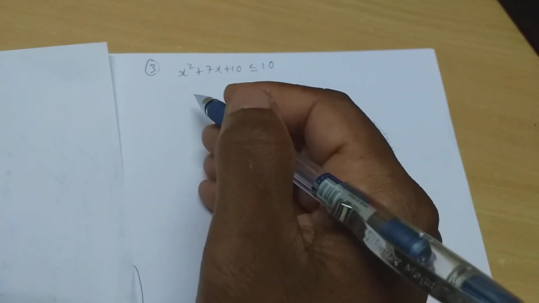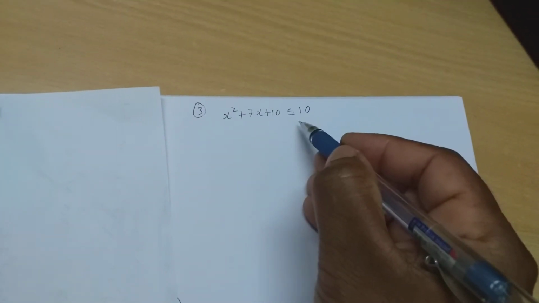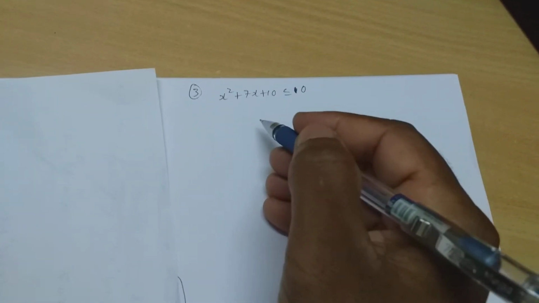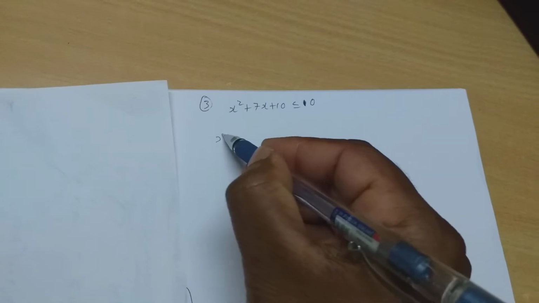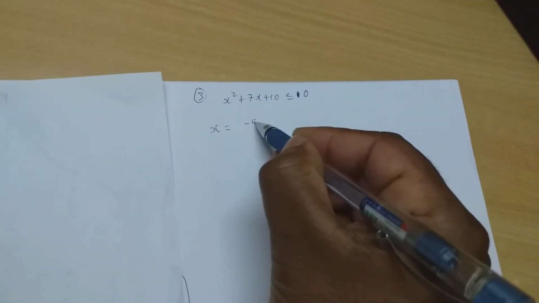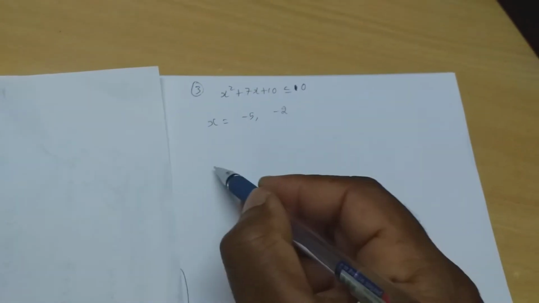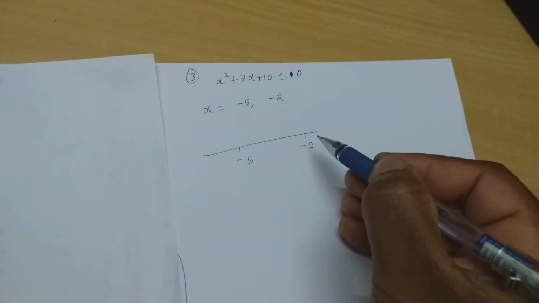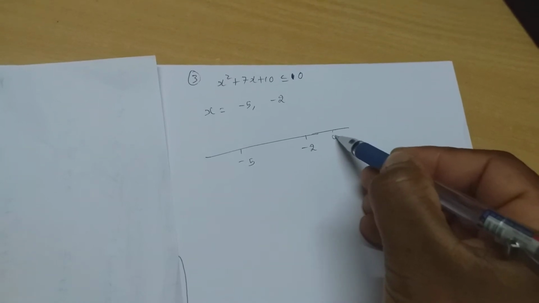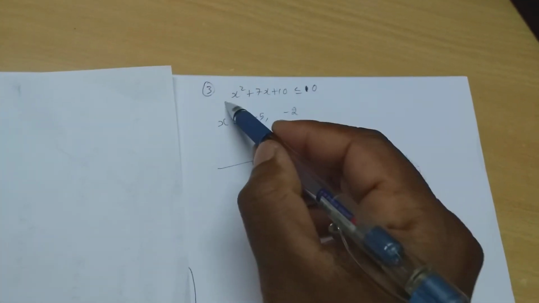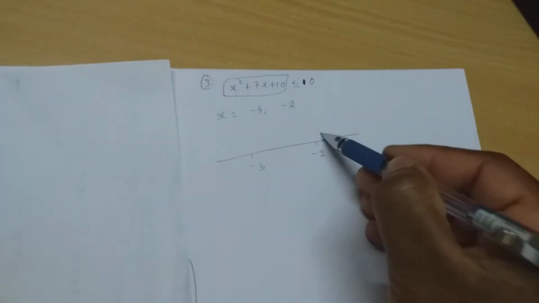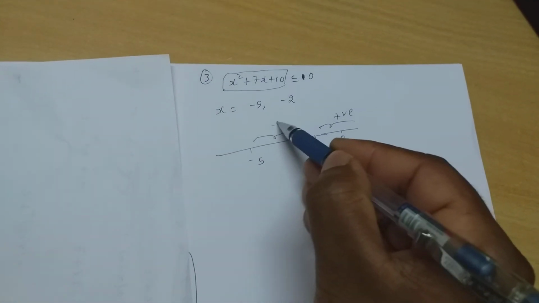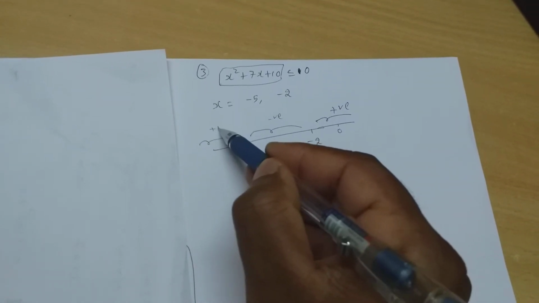Now next sum. It is x square plus 7x plus 10 less than or equal to 0. If I factorize it normally, what are the x values that I get? Minus 5 and minus 2 I get. Again you need to put it on a number line, minus 5, minus 2. If I take a value on this side, 0, and place it in this particular expression, what will be my result? Positive. That means over here it's positive, in between them it's negative, and over here positive.